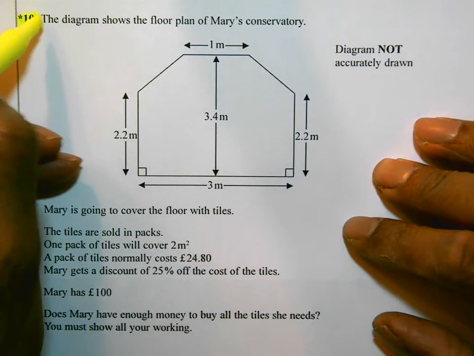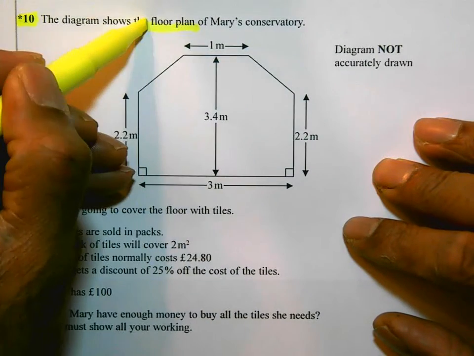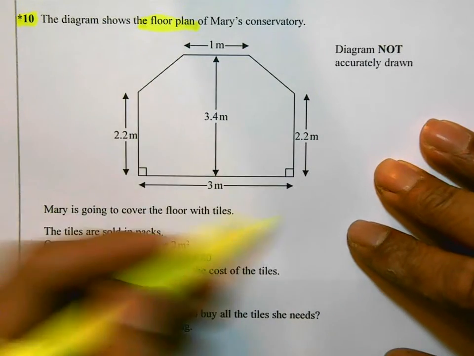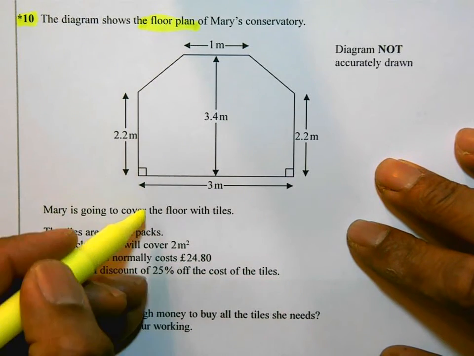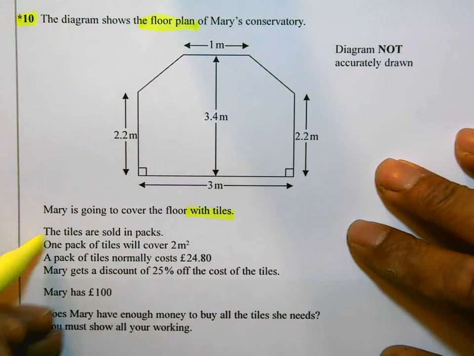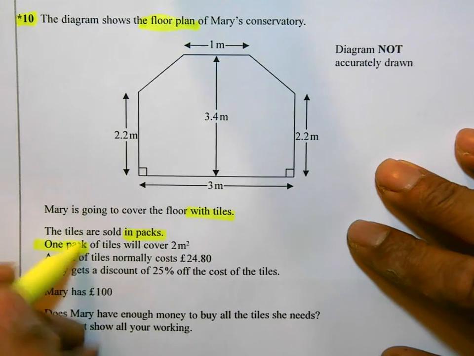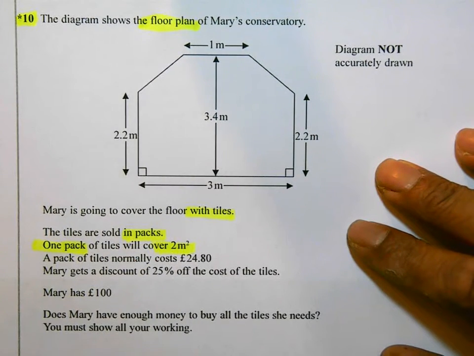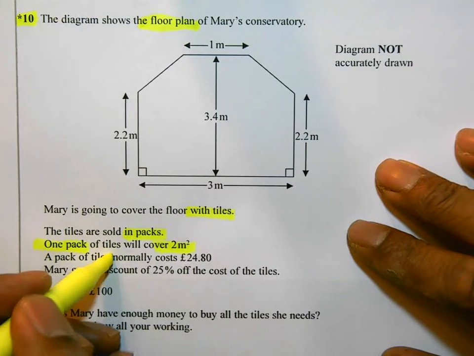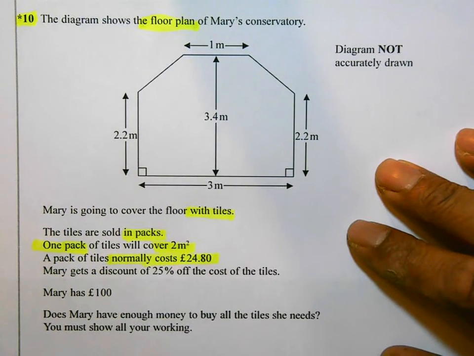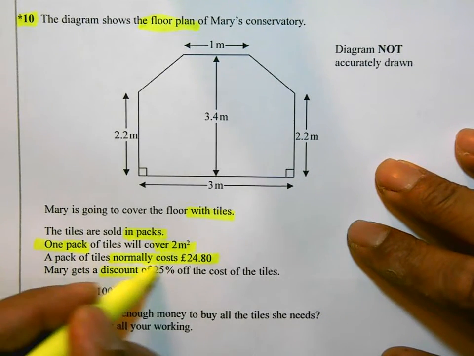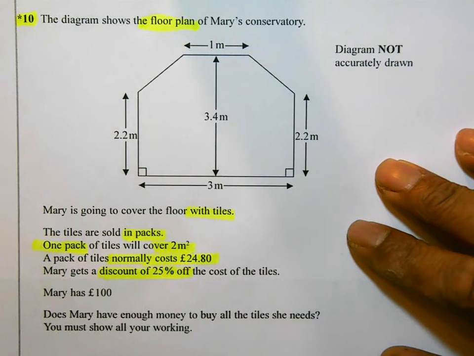The question says, the diagram shows the floor plan of Mary's conservatory. So we have the floor plan here. Mary's going to cover the floor with tiles. Tiles are sold in packs. One pack of tiles covers 2 meters squared. A pack of tiles normally costs £24.80. Mary gets a discount of 25% off the cost of the tiles.